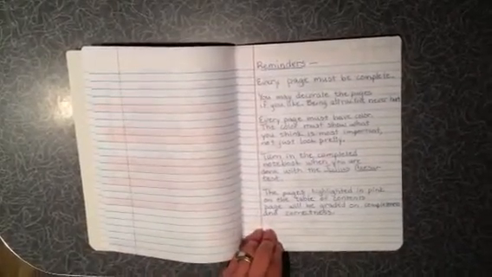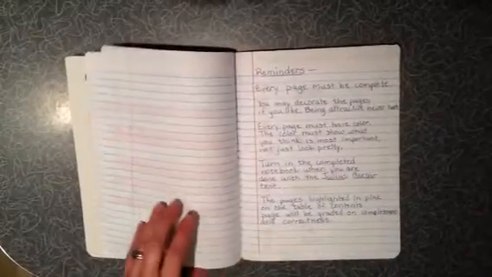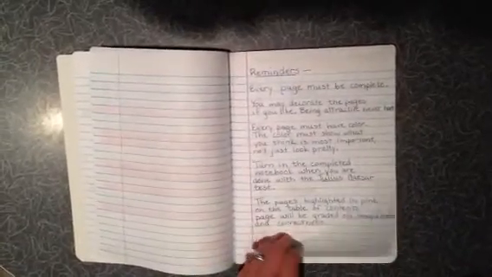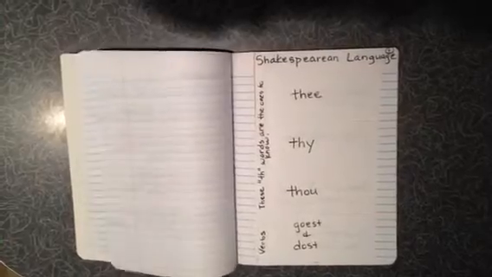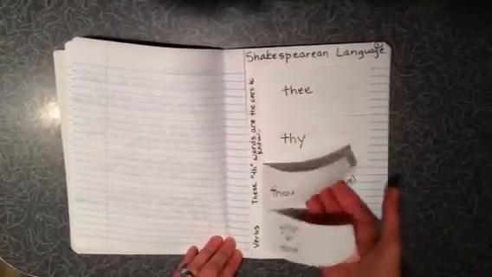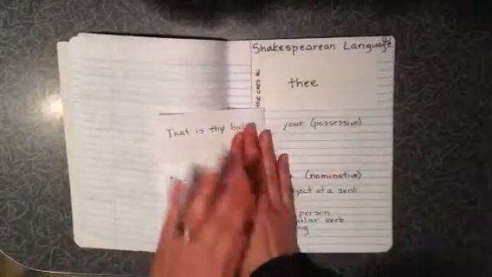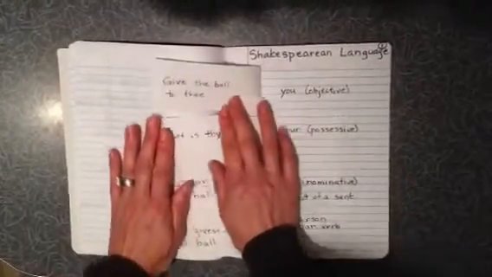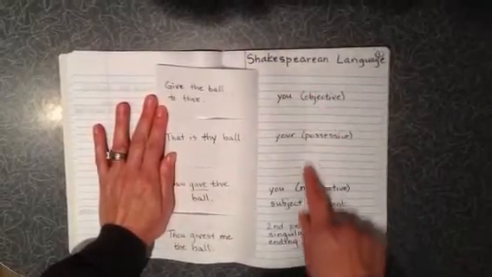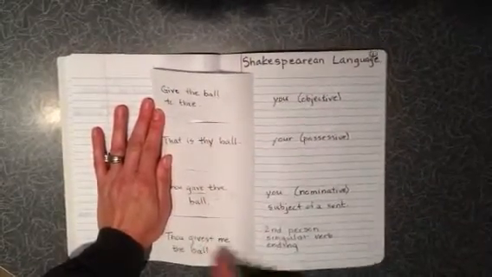And once again, the pages highlighted in pink on the table of contents are the ones that I will grade on completeness and correctness. This is your first page, Shakespearean language. It's a half sheet of notebook paper, or rather copy paper, set up like a 4-part foldable. The definitions go here and the examples go here.